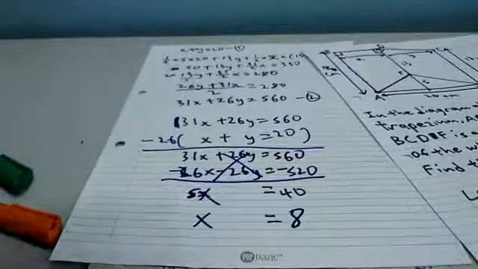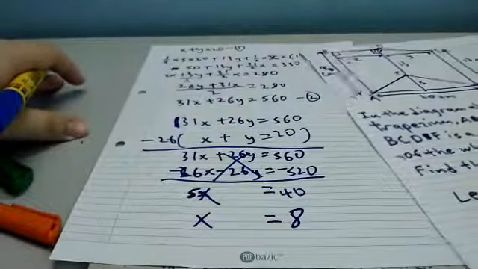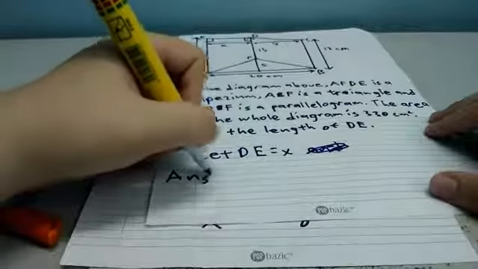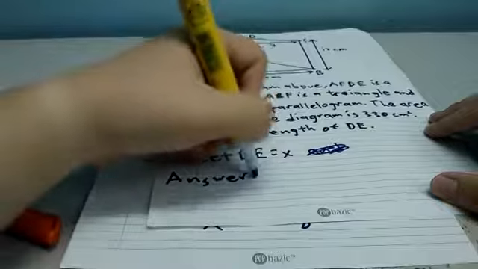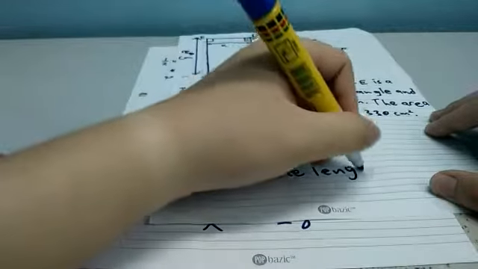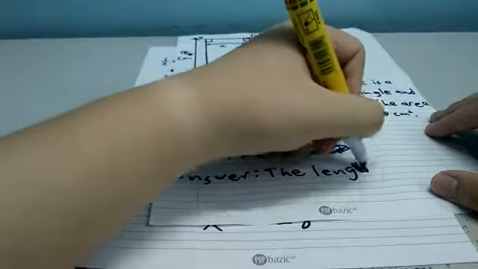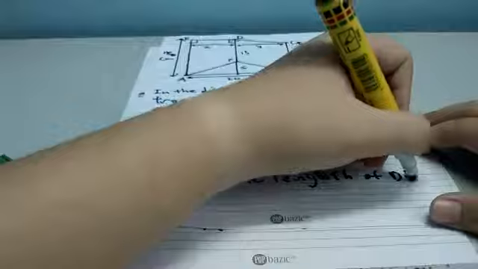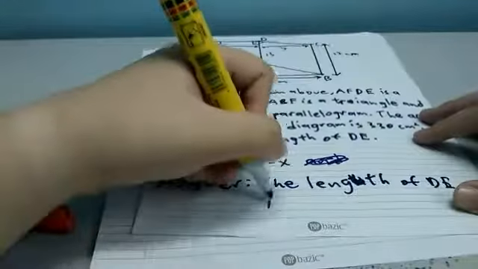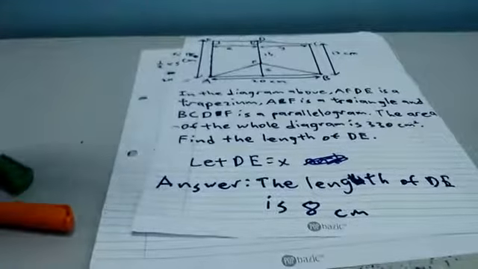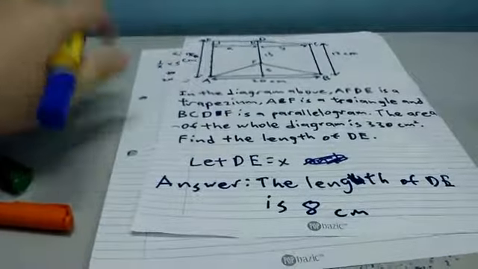When you find the value of x, you can conclude the length of DE is 8 cm, and we are done.